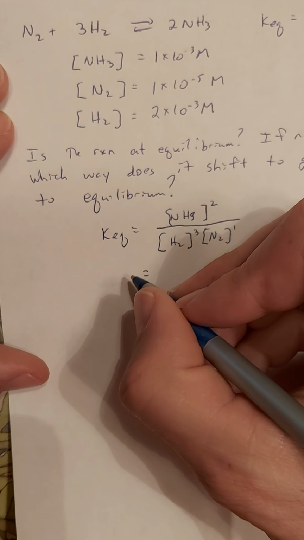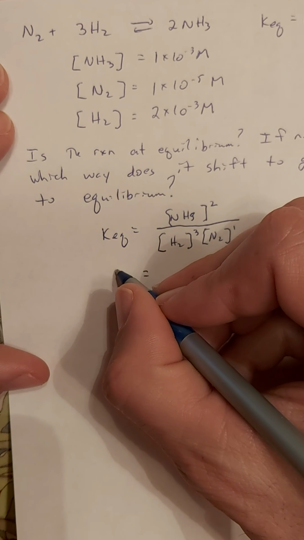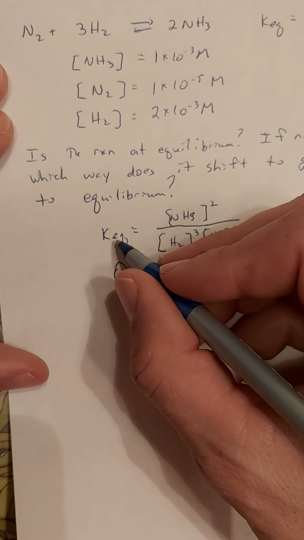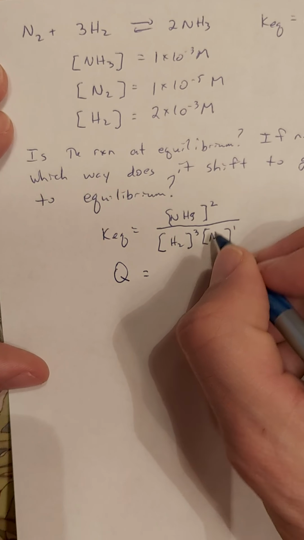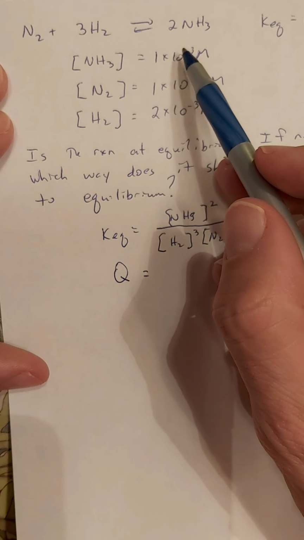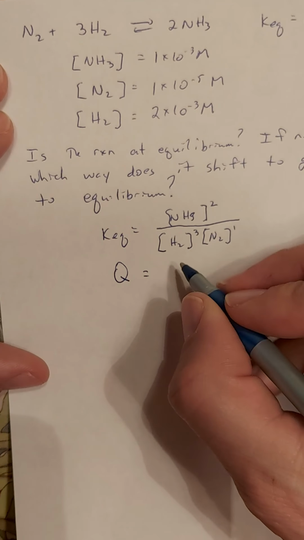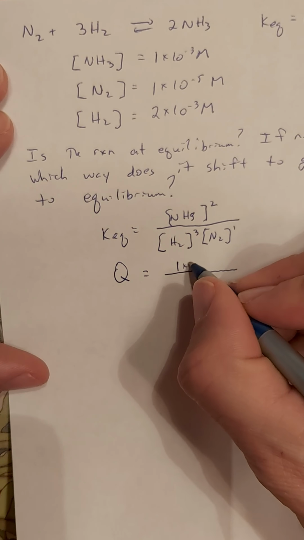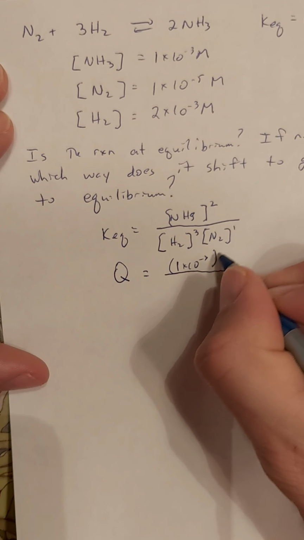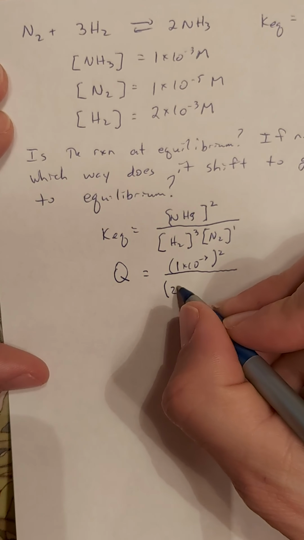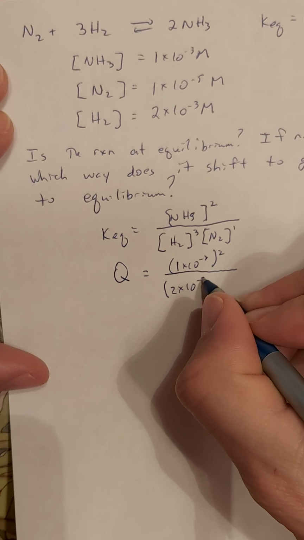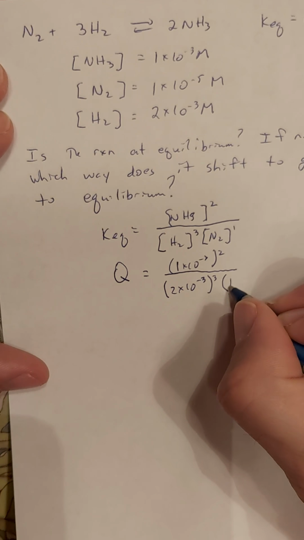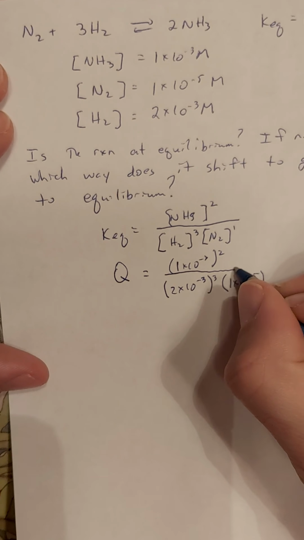I'm going to plug in. Actually, I should rewrite this as the reaction quotient Q. It would be technically incorrect to plug in anything here other than equilibrium concentrations, and these are not equilibrium concentrations. So I'm going to plug in here. I'm going to get 1 times 10 to the minus 3 squared, 2 times 10 to the minus 3 cubed, and 1 times 10 to the minus 5.